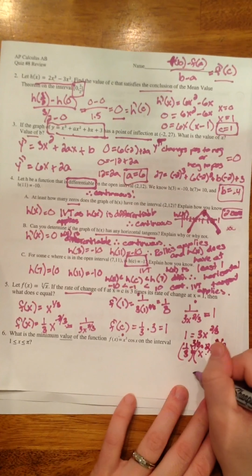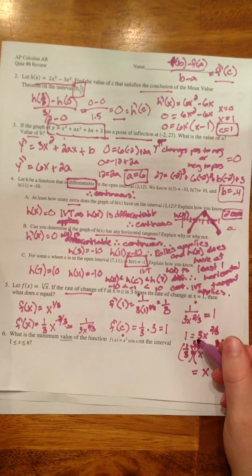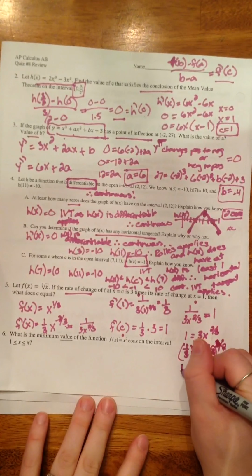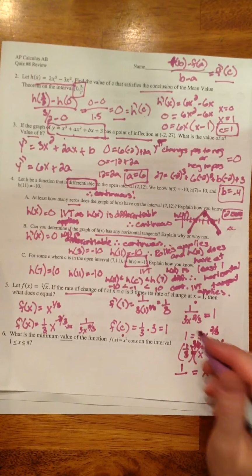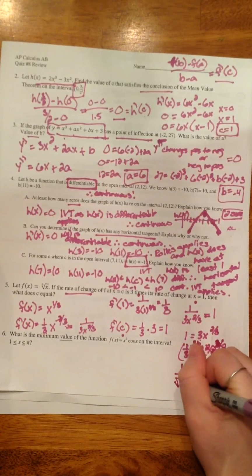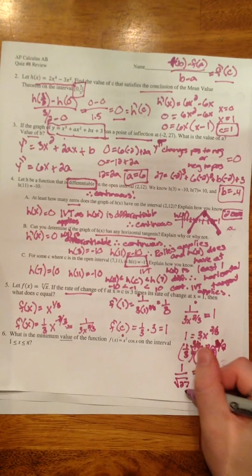Over here I get x. 1/3 to the 3/2 power. I can take 1 to the 3/2 power, so 1 cubed is 1, square root is still 1. 3 cubed would be 27, and then if I take the square root of that, I don't know what it is, so I'm just going to keep this as the square root of 27. If you want to rewrite this, you can.